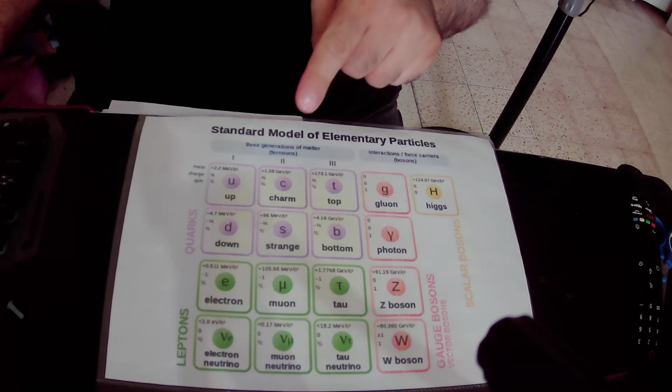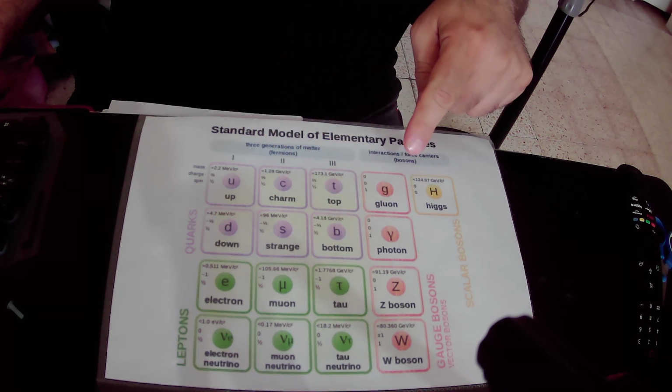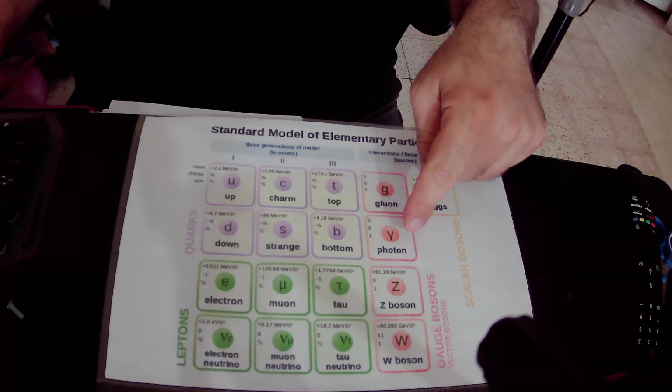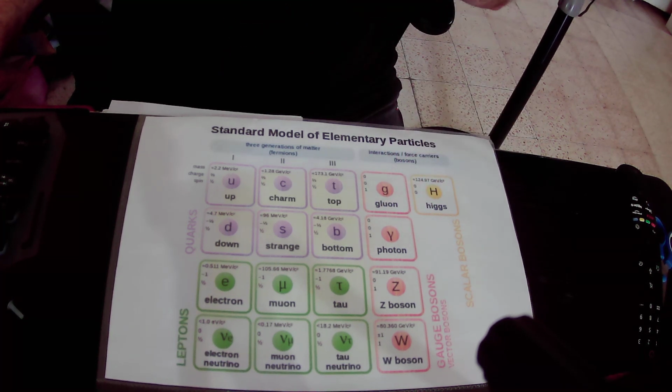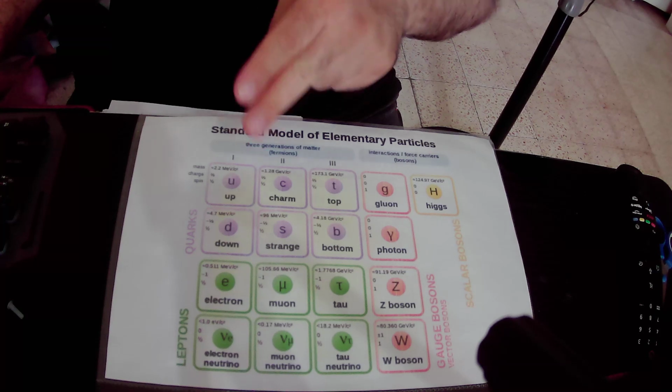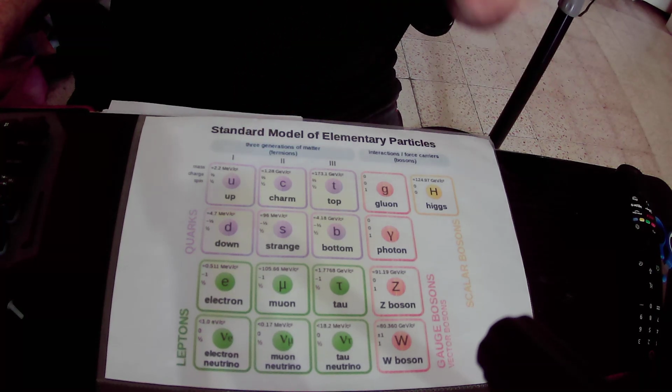All the elementary particles except for the gluon and the photon have mass, and the origin of their mass is boson Higgs. It is a particle that is responsible for the mass in the other elementary particles.